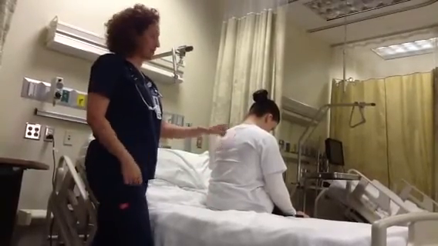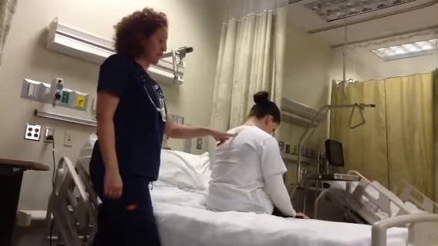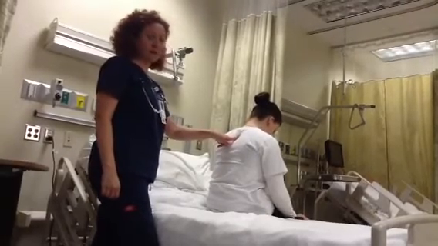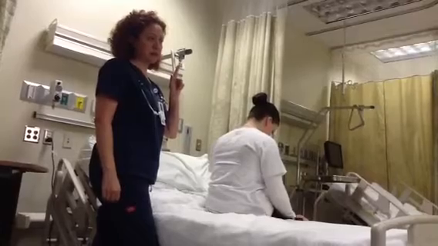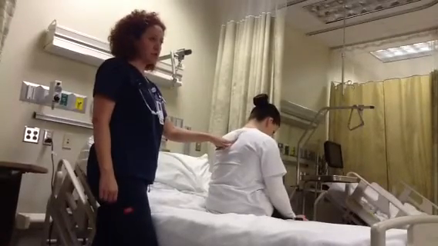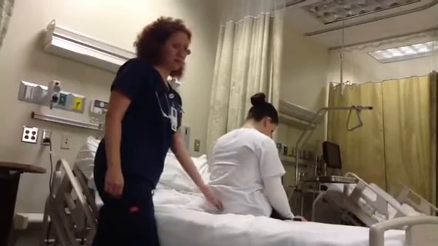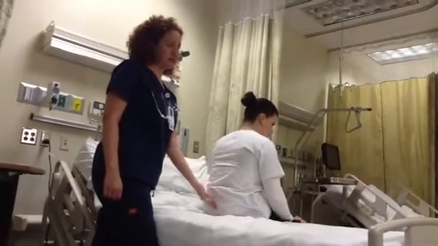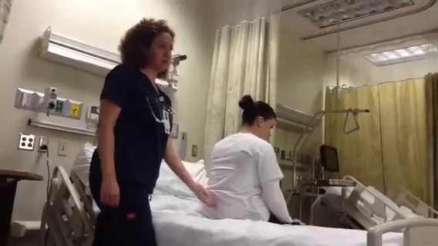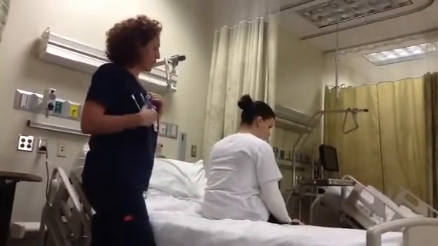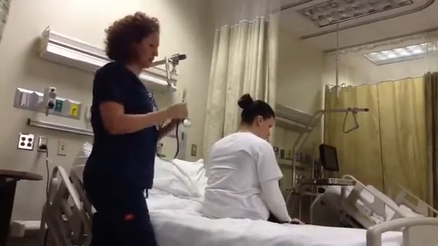If I note redness, I'm going to try to blanch it. If I push on it and it turns white, that means there's circulation there. You release, it turns red. If I push on it and it stays red, that's a stage 1 ulcer. So I look at the bony prominence coccyx area and I press. I'm looking for any edema as well. Okay, I've looked. Once I'm done, I'll start listening.